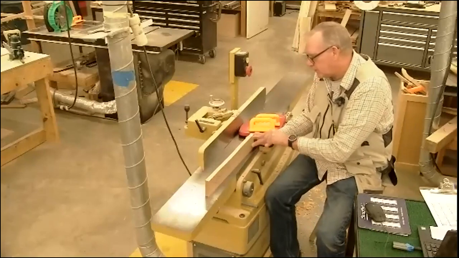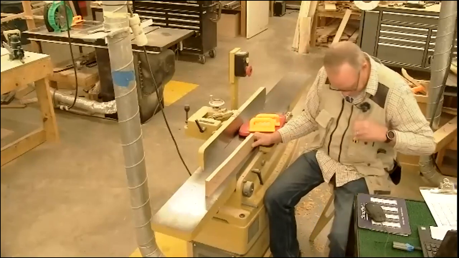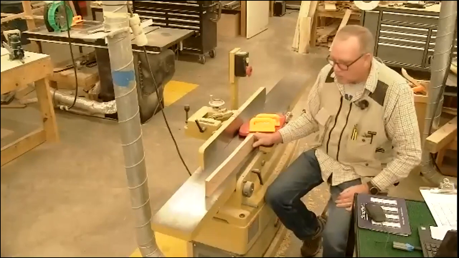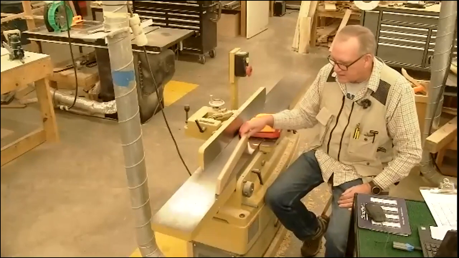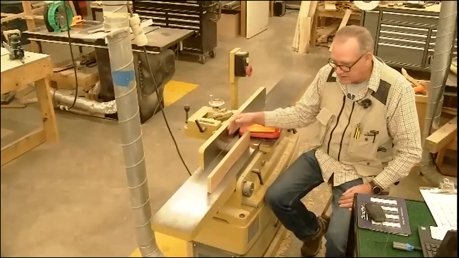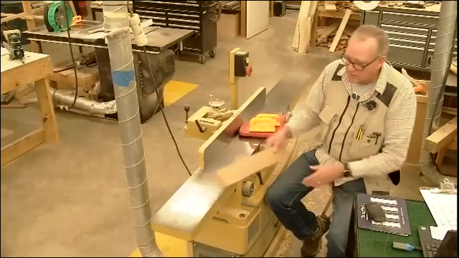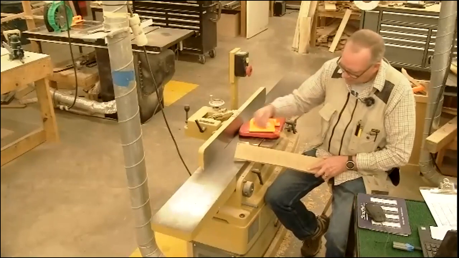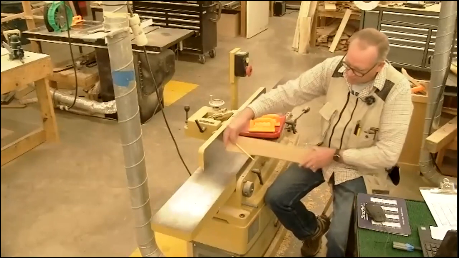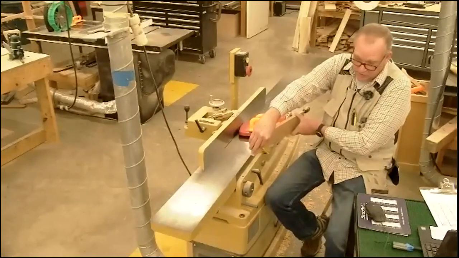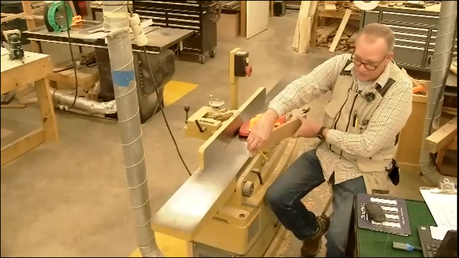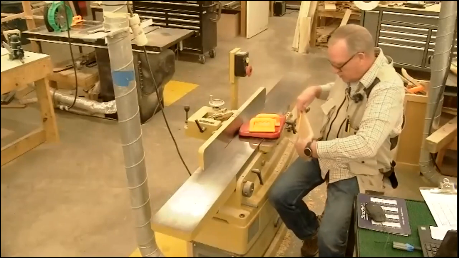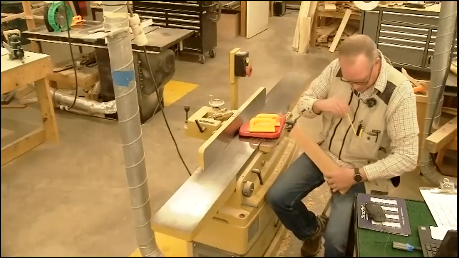This is why I carry a dozen pencils in my pocket. Okay, so it doesn't matter which face we have against the fence. What I'm going to do is take a look at my grain direction, and my grain is actually coming out this way. So I want to feed it through the machine this way, going with the grain. So I have that option. I can do that, okay? Or I can turn it around and get it going the other way, depending on the grain direction, okay?